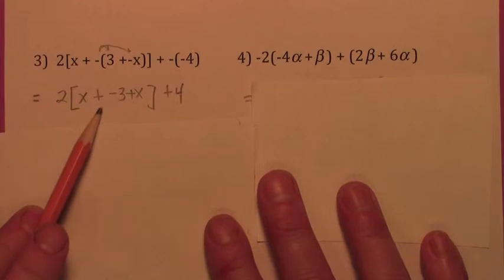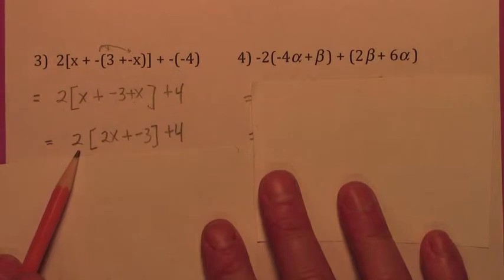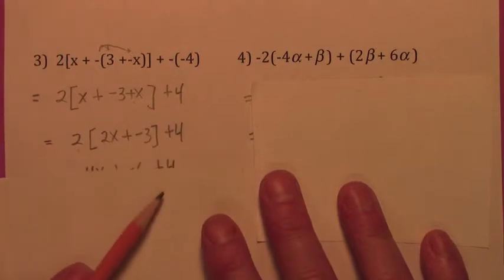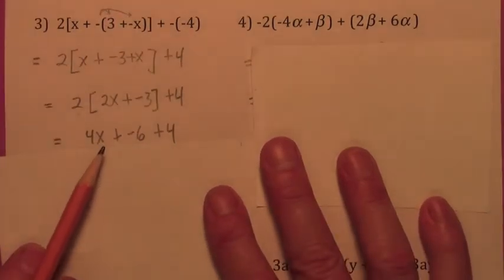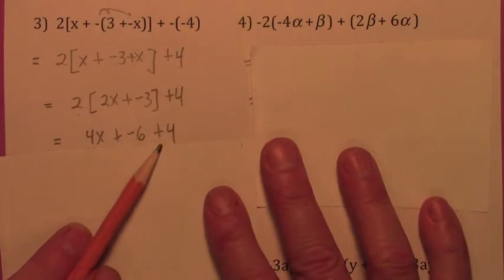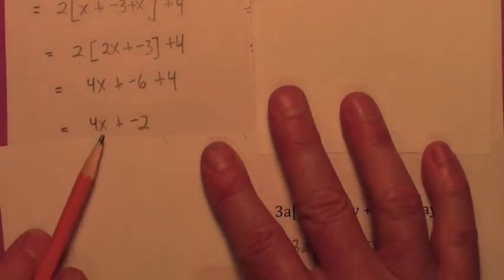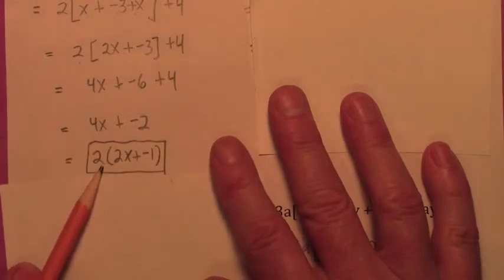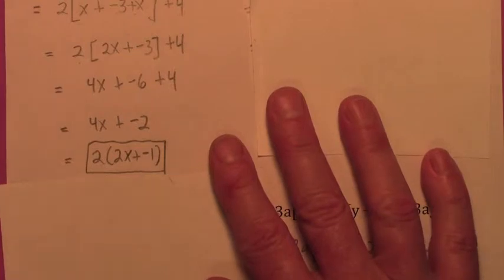Next we would combine the x's. So inside the parentheses, you get 2x plus negative 3. Make sure you write the whole problem down. Next step would be to distribute the 2 out here to each of them. And you get this. And then we're going to combine the negative 6 with the 4. And then the last step, remember, it does say to factor your final answer, so you would factor out a 2. That's your final answer, 2 times the quantity 2x plus negative 1.